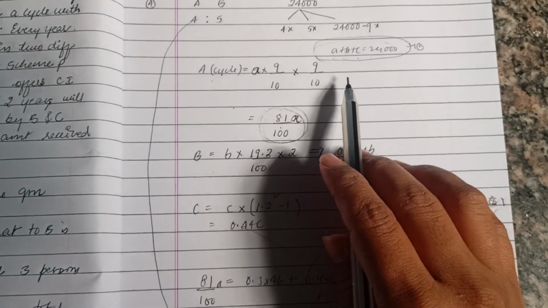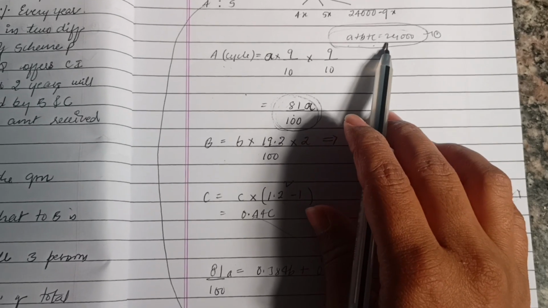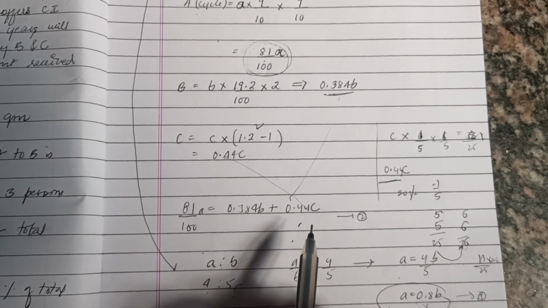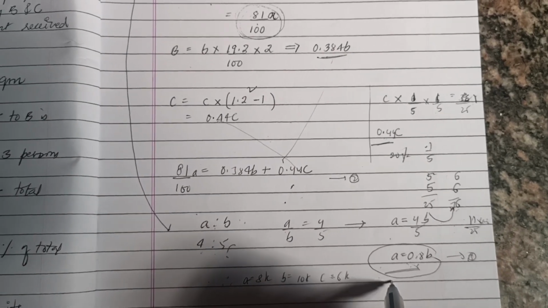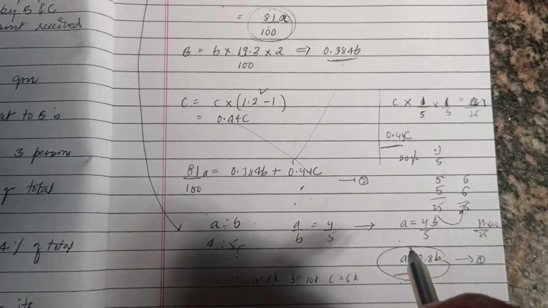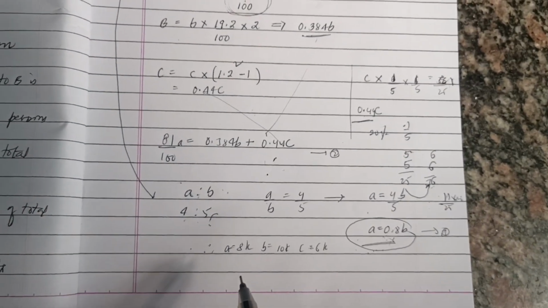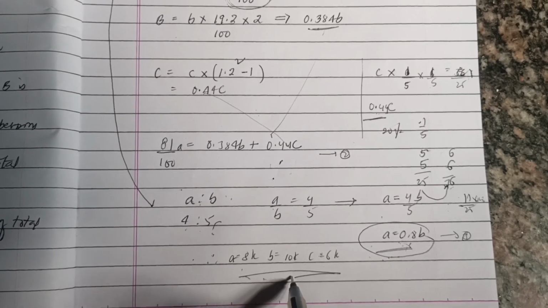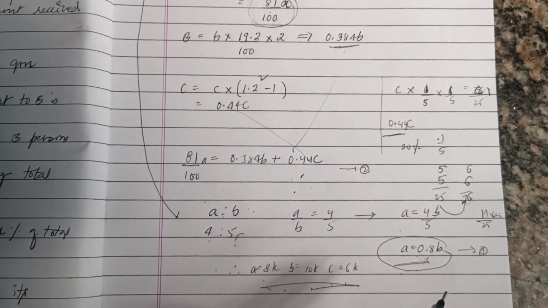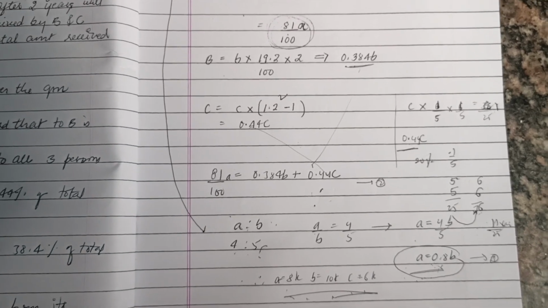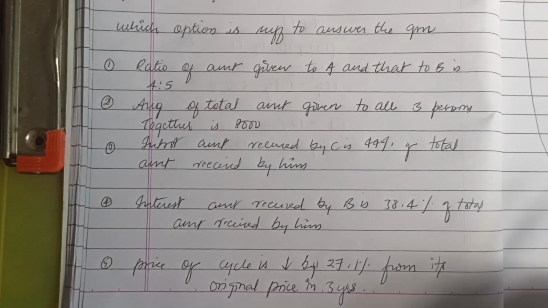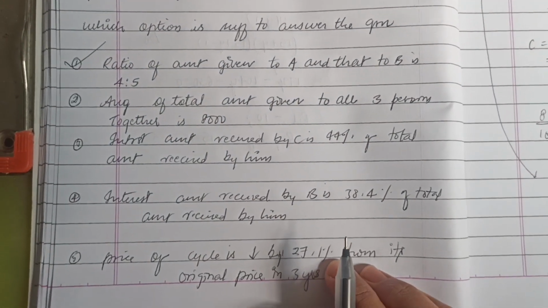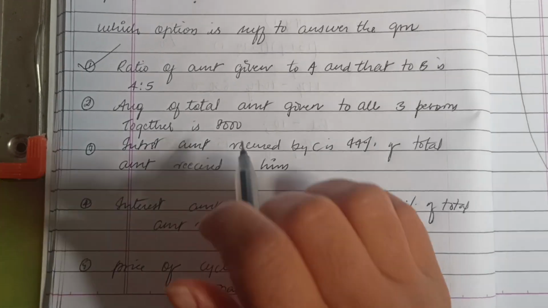Also, we know that A plus B plus C will be equal to 24,000, and here we have got the relation between A, B and C, and the value of A equal to 0.8B. So if I take all these equations, finally we will get A equal to 8,000, B equal to 10,000, and C equal to 6,000. Then let's compare the next options. I think the first is the option which is sufficient to answer the question, and we need to check the other options also, so that's why I'm checking here.